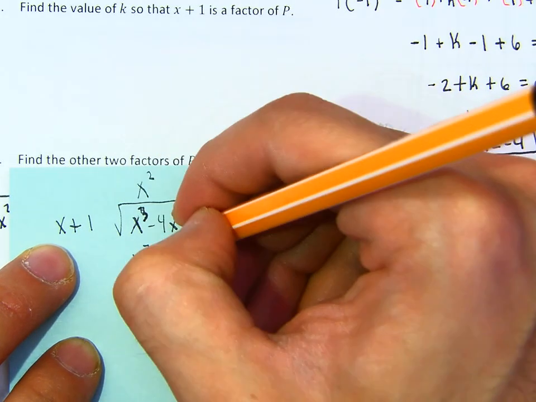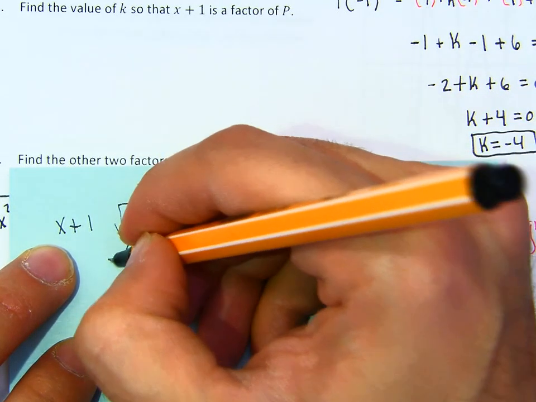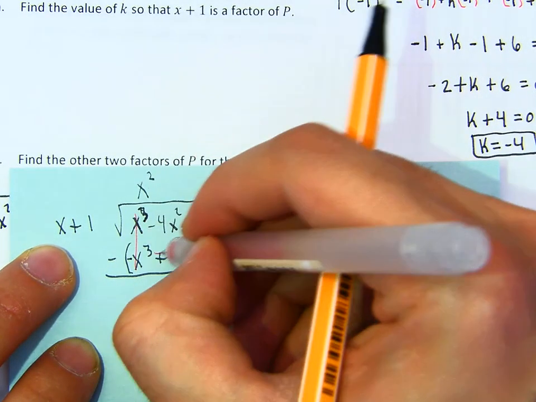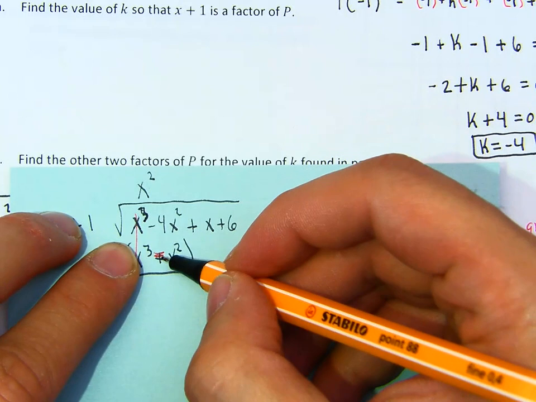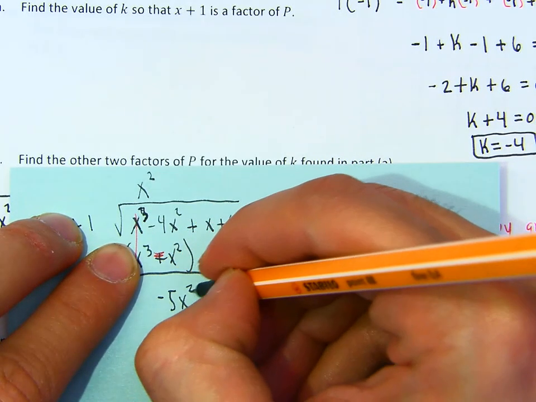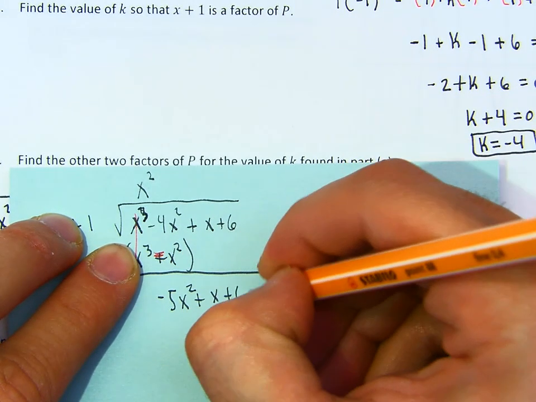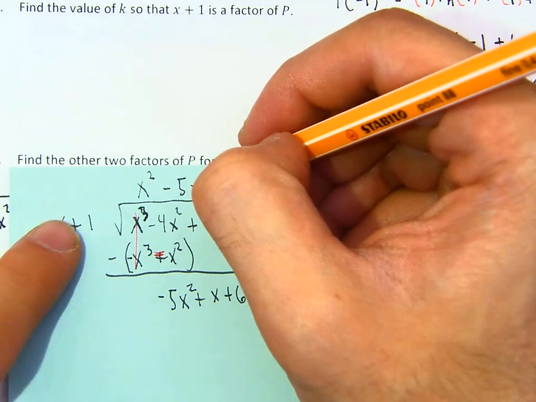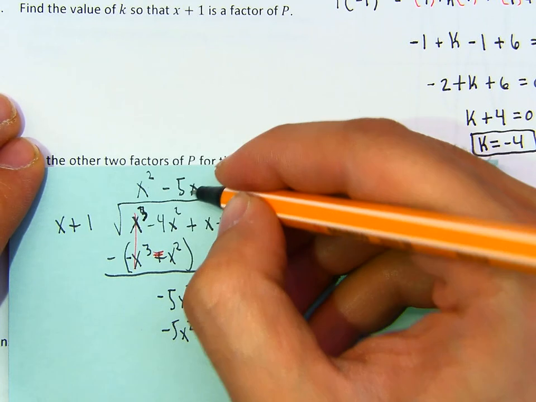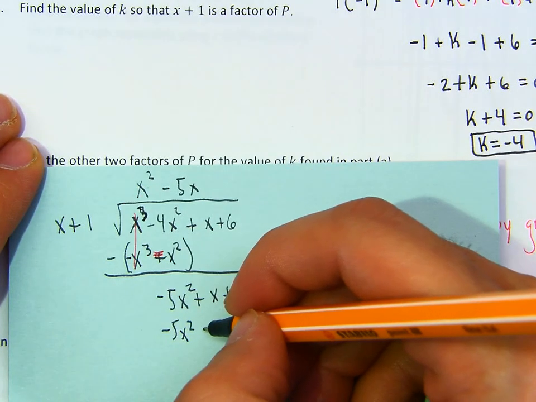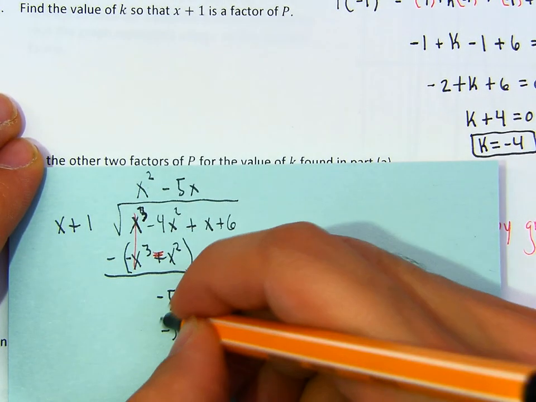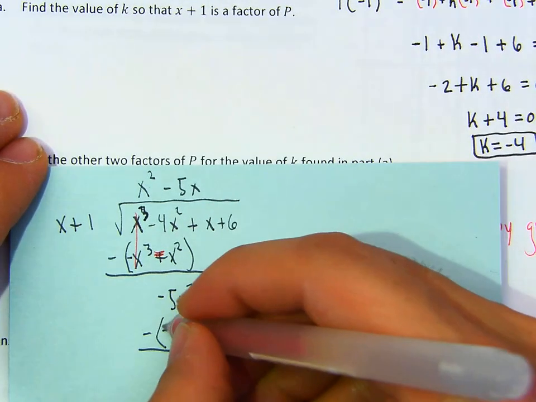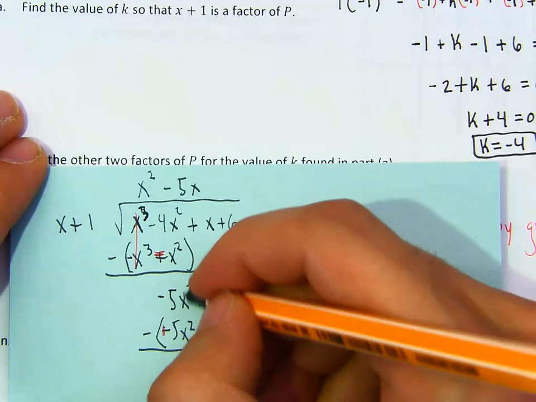x squared times this is positive x squared. Parentheses, parentheses, subtract. So this becomes negative, so this cancels out. This becomes negative, so now you have negative 4 minus 1, which is negative 5x squared, plus x plus 6. How many times does x go into negative 5x squared? It goes in negative 5x times. This times this is negative 5x squared. Negative 5x times this is negative 5x. Parentheses, parentheses, subtract. Okay, so then this becomes positive. This becomes positive. These two cancel out.